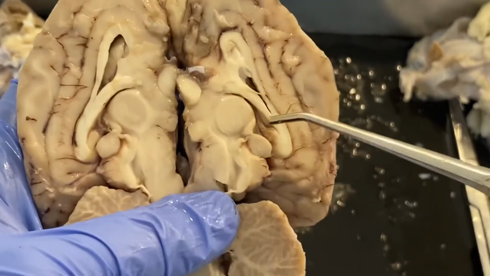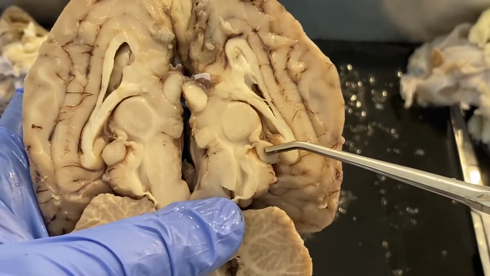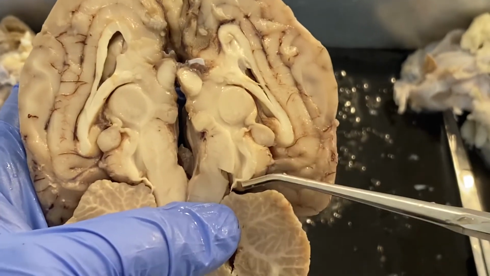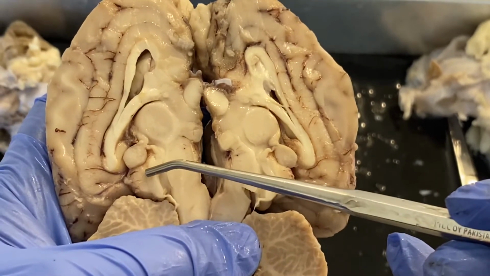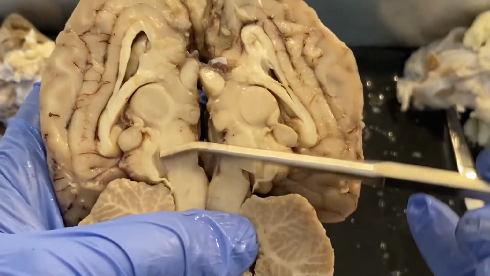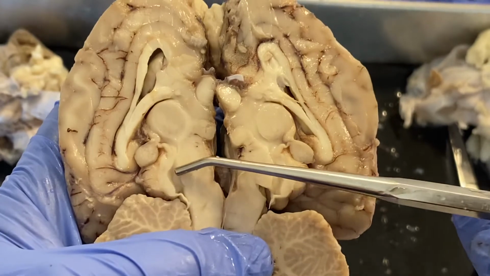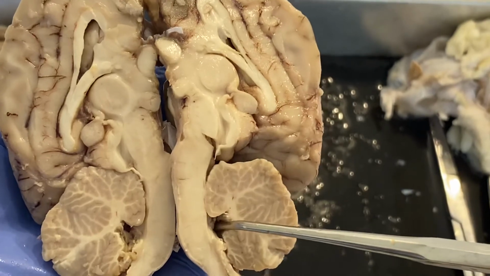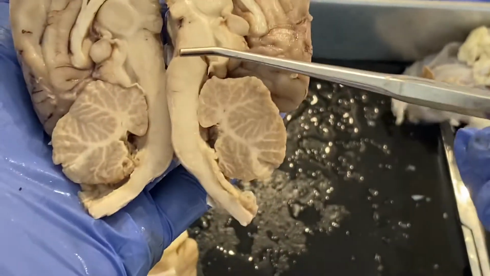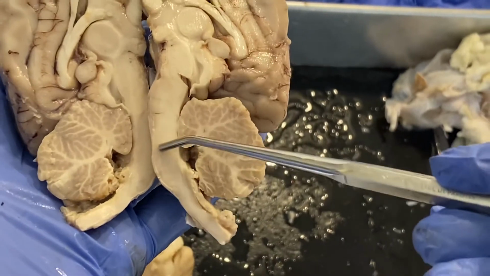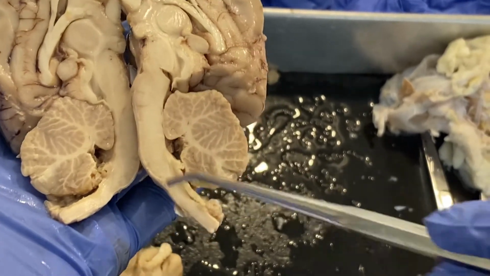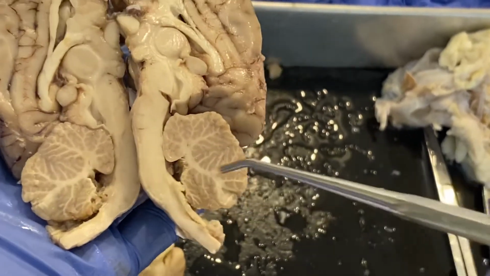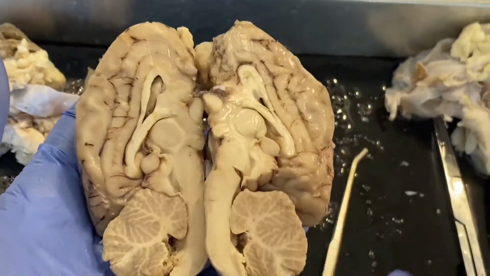This round structure is our thalami. And then this is one part and the other part of our pineal gland. We have our superior and inferior colliculi, which is part of our midbrain. The cerebral aqueduct leads down into that fourth ventricle, and you can see that fourth ventricle here and here. So then we have our pons, which is this region here, the medulla oblongata, and then the cerebellum on both halves with that arbor vitae. And that's it.